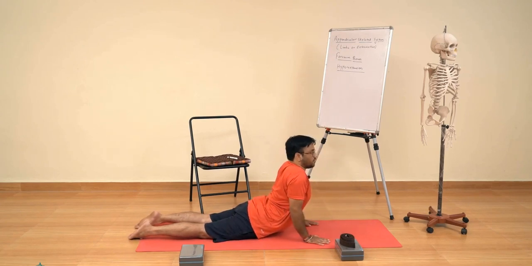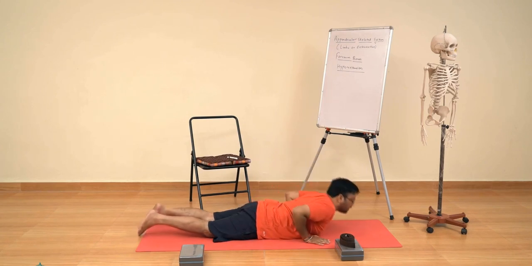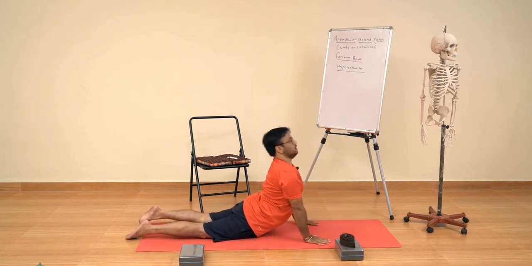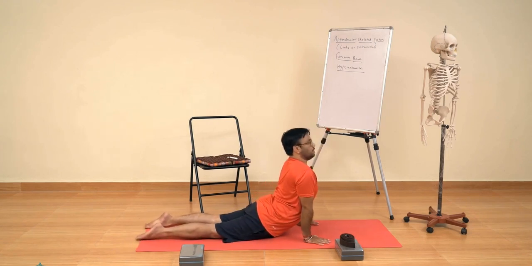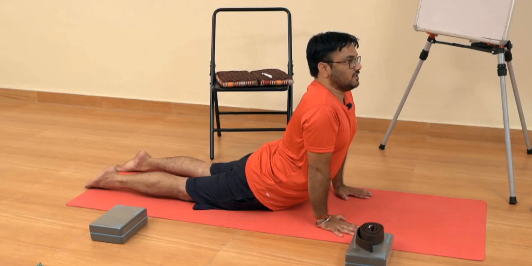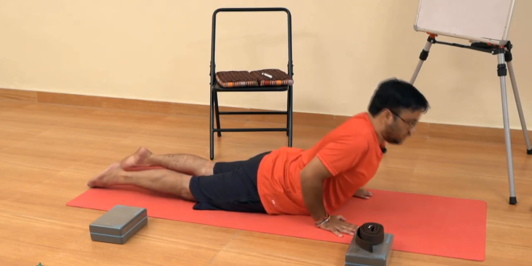That's it. So first maintain or bring the muscle strength to your body. Same thing with the upward facing dog. Rather than going completely up, roll your elbows in, engage the shoulder muscles, wrist muscles, and elbow muscles, and then release.